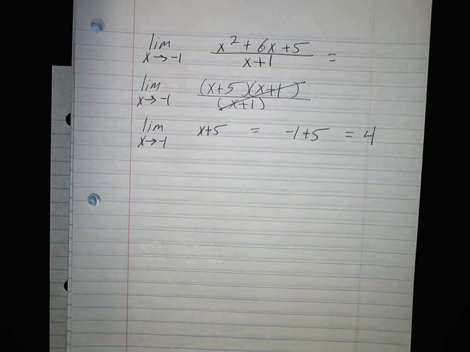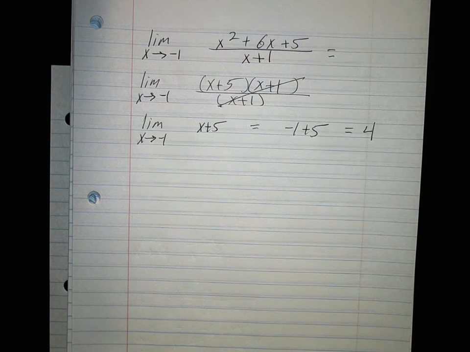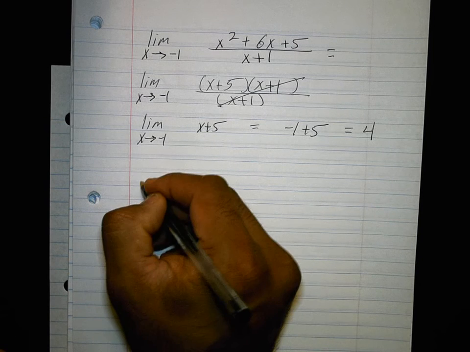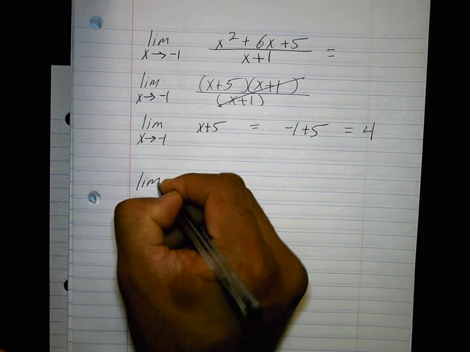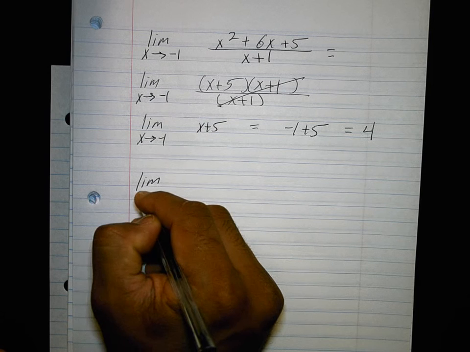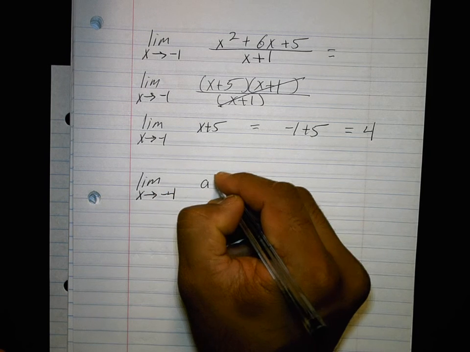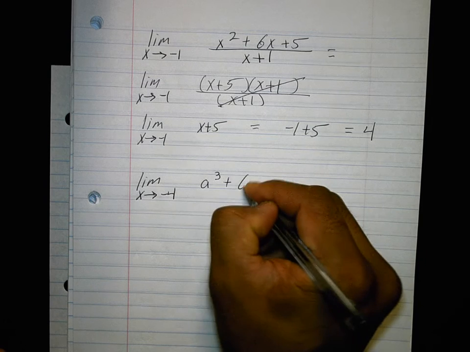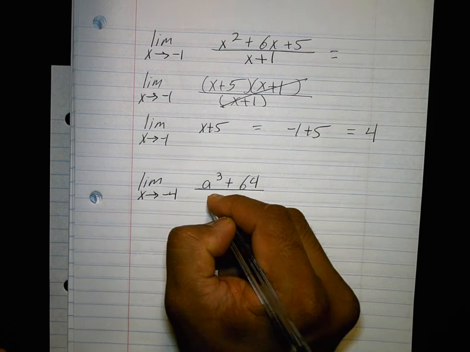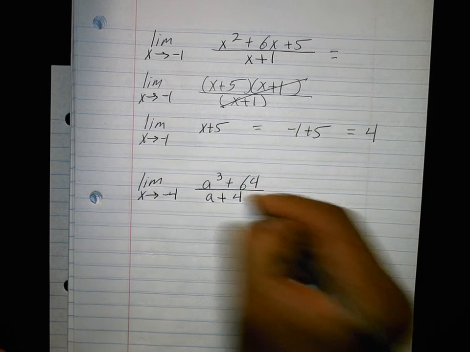So what happens, there can be some kind of weird factoring and different things. So let's look at a couple of different scenarios that come up that throw people off. Here's the first one that gets people. What is the limit as x approaches -4 for a to the third plus 64 all over a plus 4?